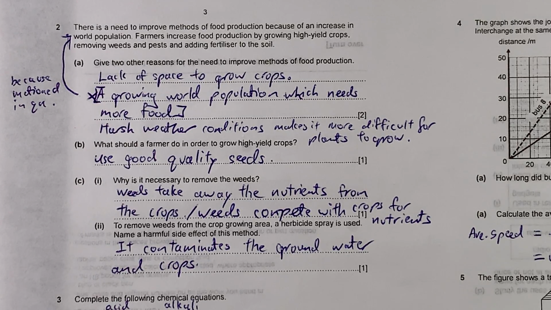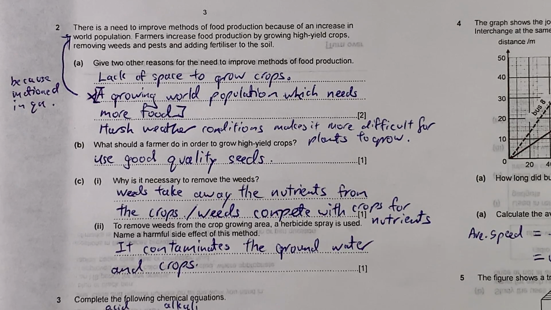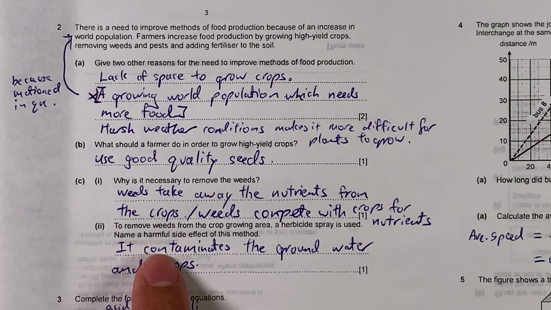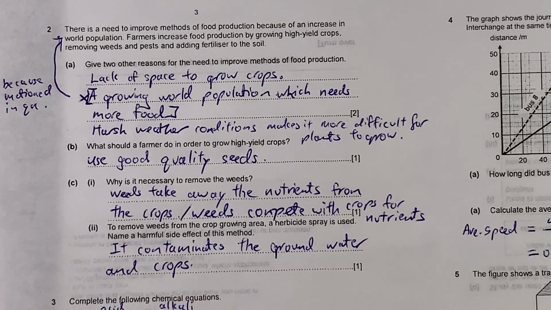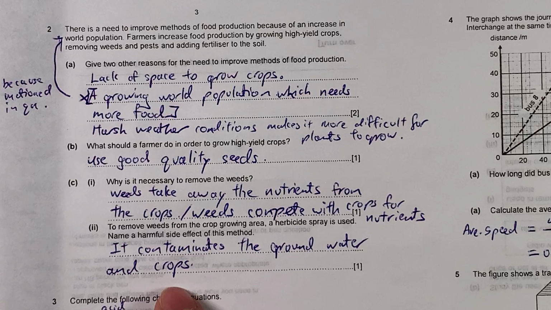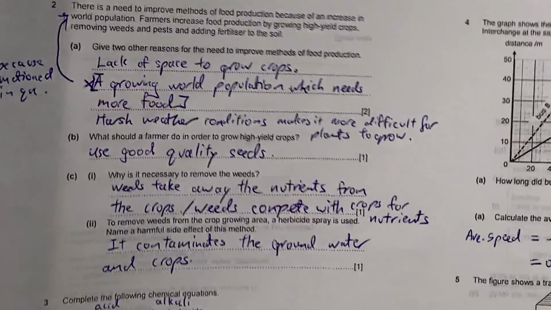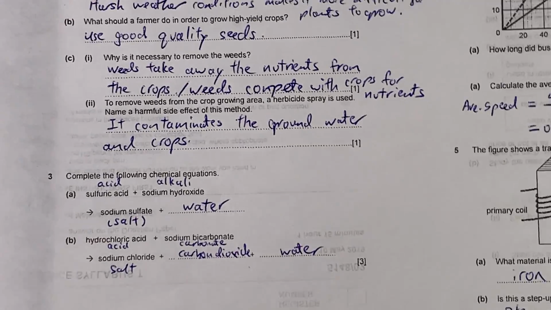Part 2, what is the harmful effect of the use of herbicide? There are a few, of course. One of the better ones would be that it will seep into the ground and contaminate the groundwater. Another one would be that the herbicide contaminates the crop, so when you harvest it, you wash it before you can consume it. Okay, so let's move on.